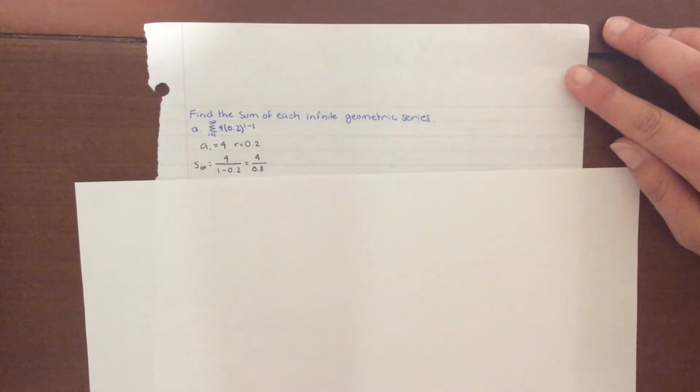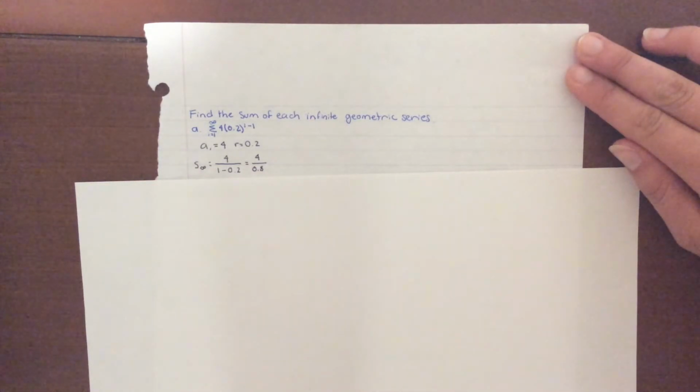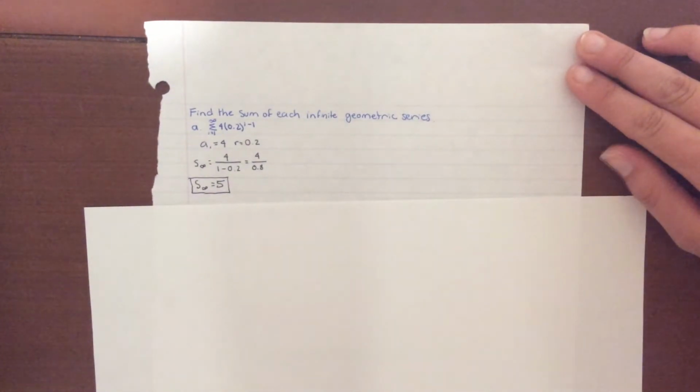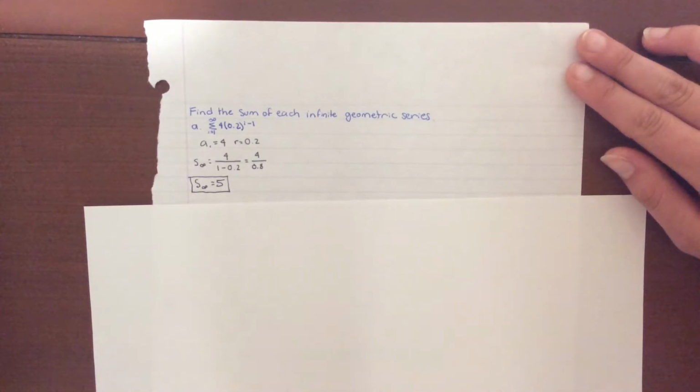And then to find our S infinity of this, we would have our A1 over 1 minus R, which would give us 4 over 1 minus 0.2. This would simplify to 4 over 0.8 once we do the subtraction in our denominator. So this gives us the answer of S of infinity equals 5 once we simplify that fraction, and that would be our answer for number A.